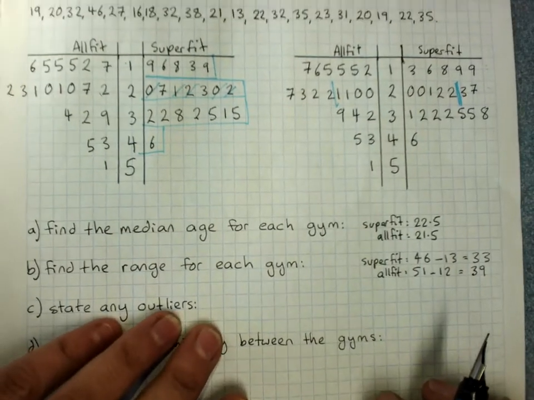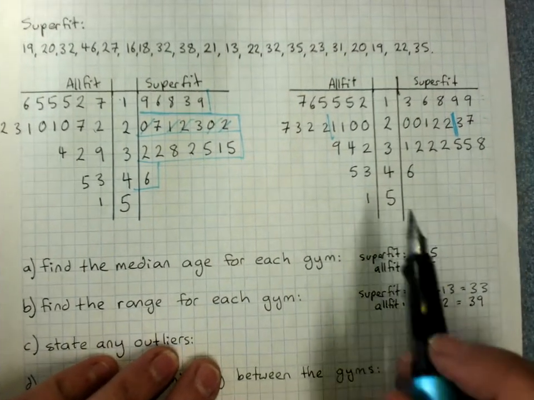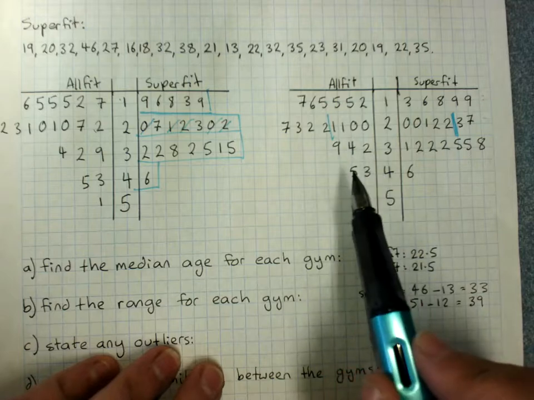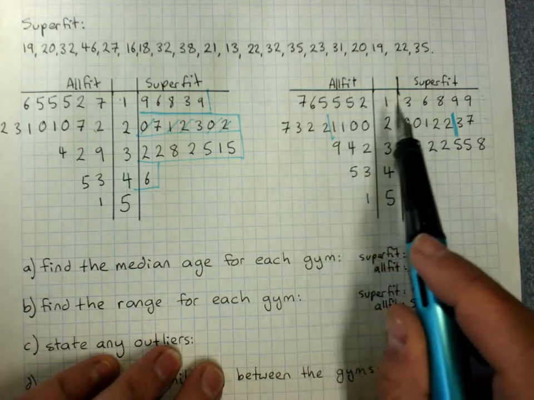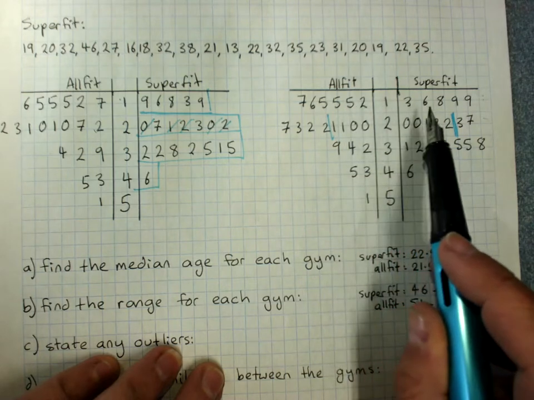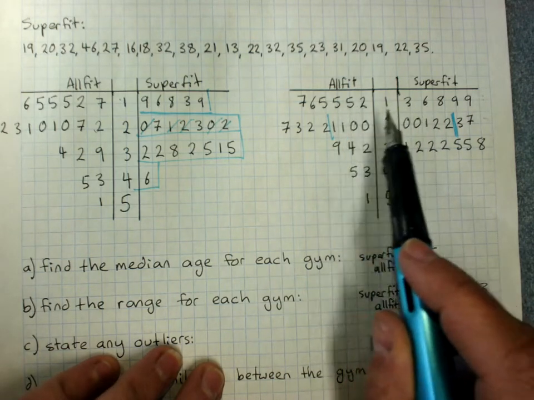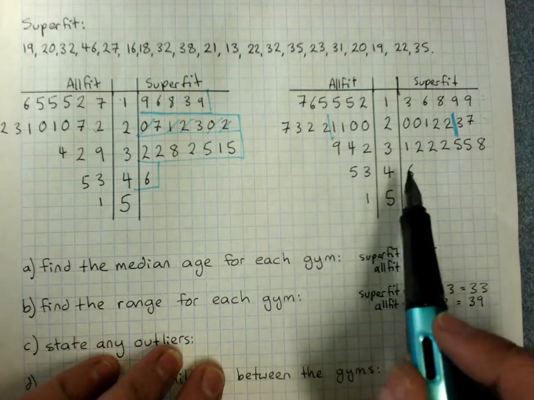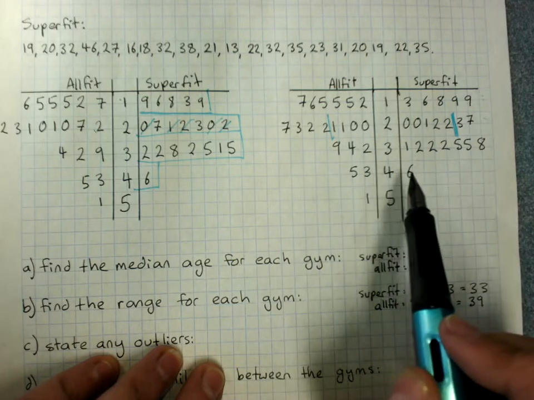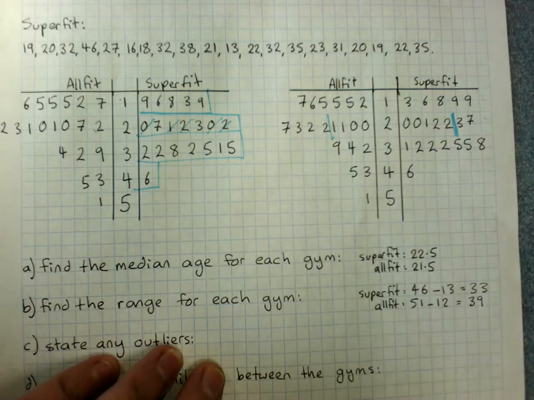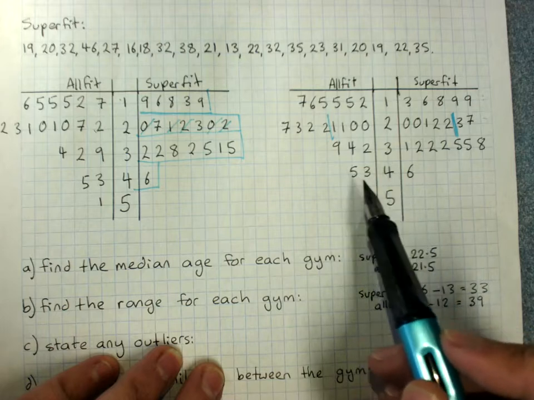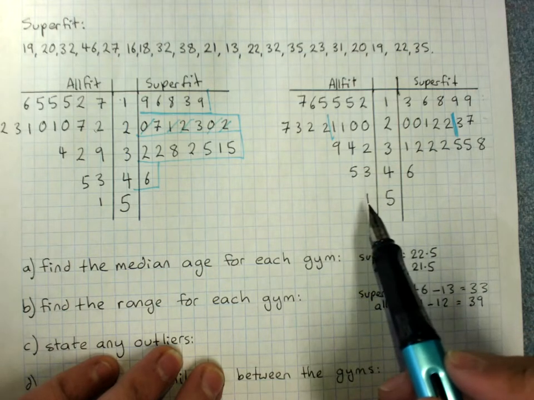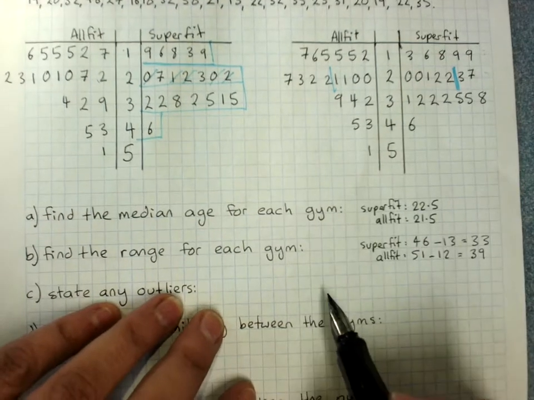State any outliers. So having a look, young people, no, there's the 13 to 16 is pretty normal, 12 to 15, that's only 3-year gaps there. 38 up to 46, that's an 8-year gap. 46 might be an outlier. 45 up to 51, 6-year gap, that might be an outlier too.